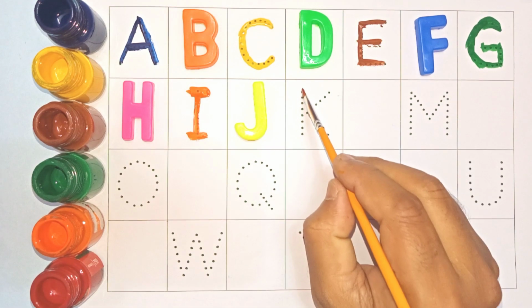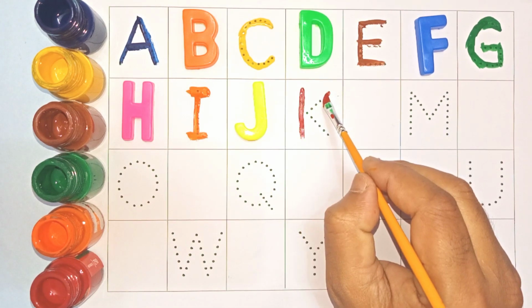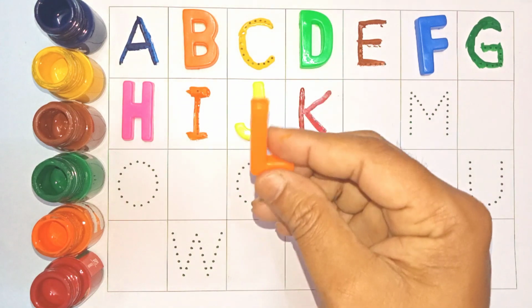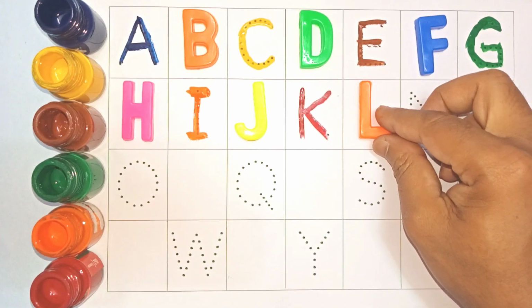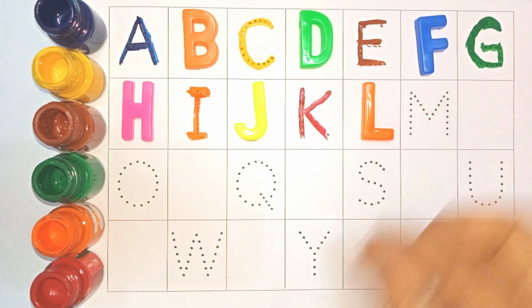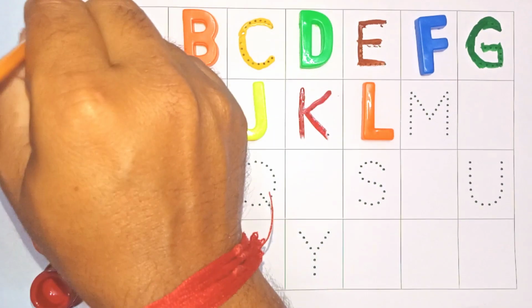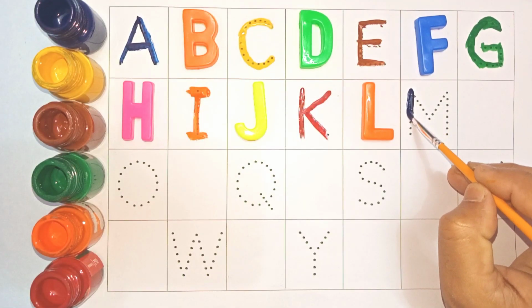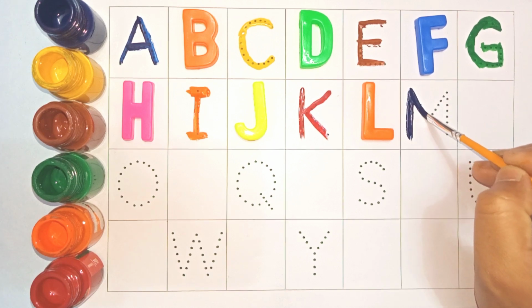Red color. K for kite. Orange color. L for lion. Blue color. M for mango.